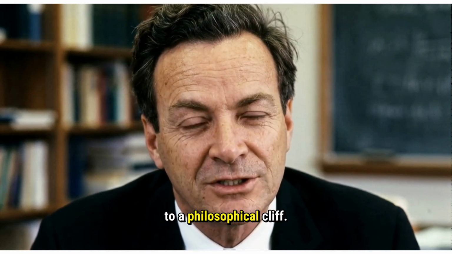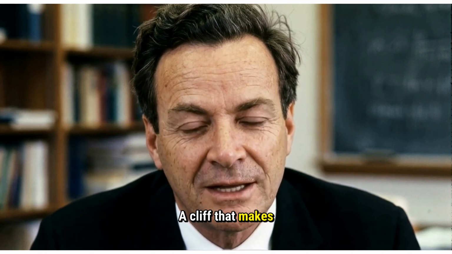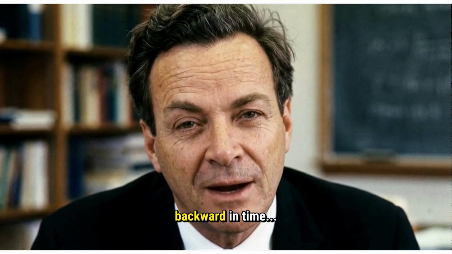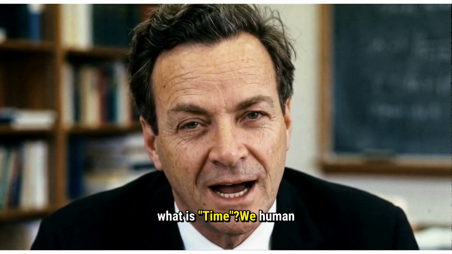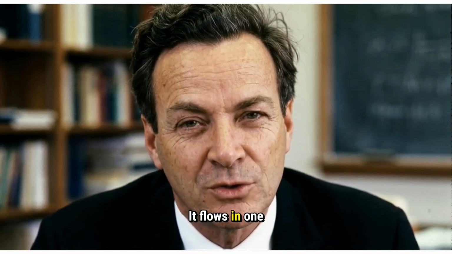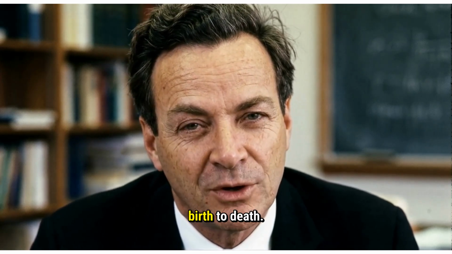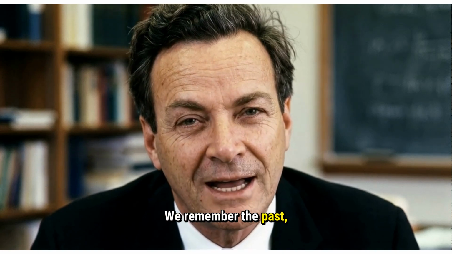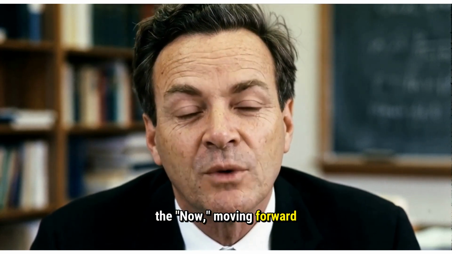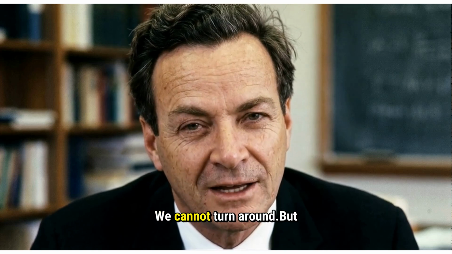This leads us to a philosophical cliff, a cliff that makes us question the nature of our own existence. If an electron can move backward in time, what is time? We human beings experience time as a river. It flows in one direction. It drags us from birth to death. We remember the past, but we cannot visit it. We anticipate the future, but we cannot see it. We are trapped in the now, moving forward at a rate of 1 second per second. We cannot stop. We cannot turn around.